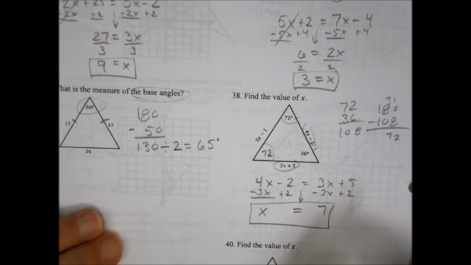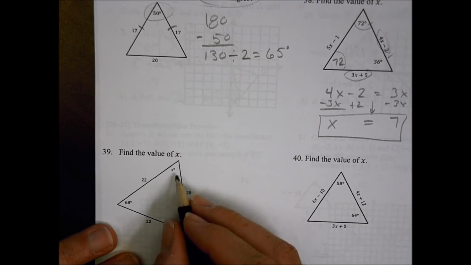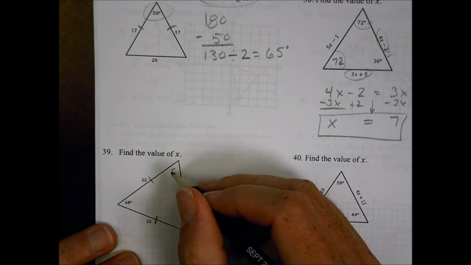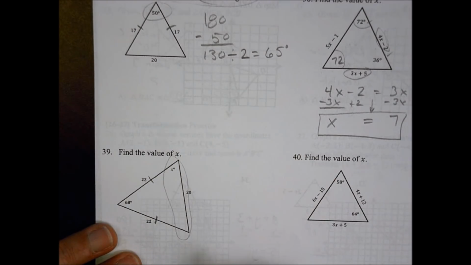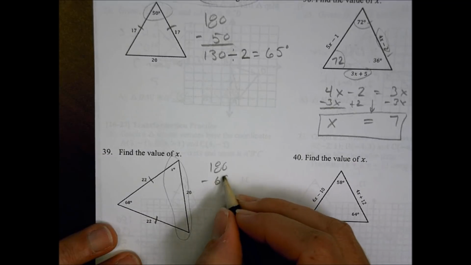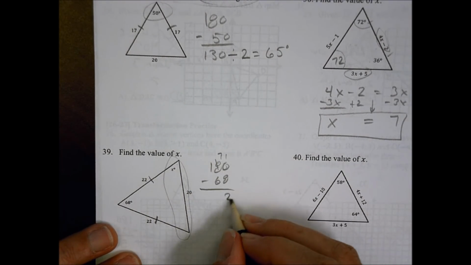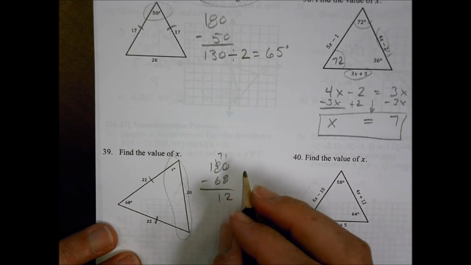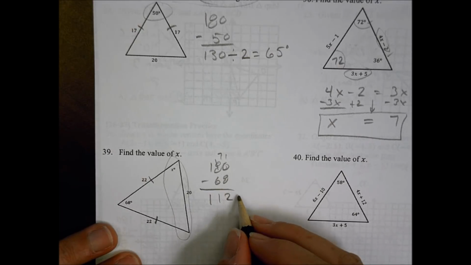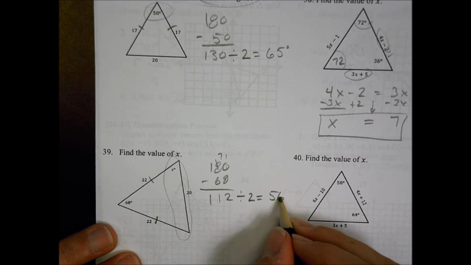Number 39, we have 68 and x, this thing here, those are corresponding, or the isosceles, which means our base is here, right? So that's my top. 180 minus 68 is going to tell me what's left for the two bases. When I subtract that, I end up with 112, and I need to divide that by two angles. So 112 divided by 2 is equal to 56 degrees is my value for x there.